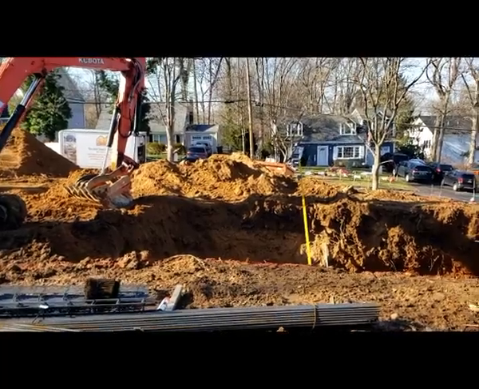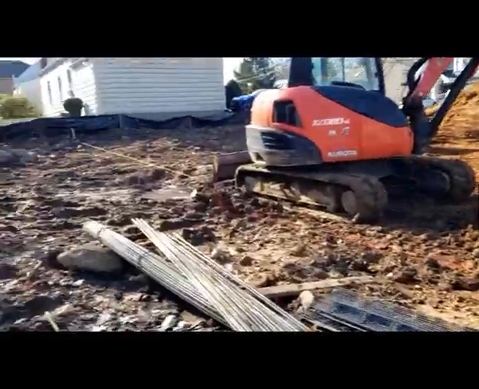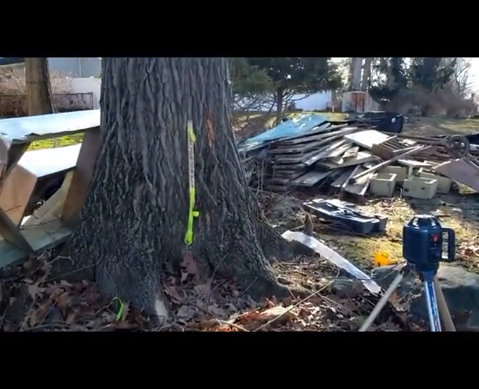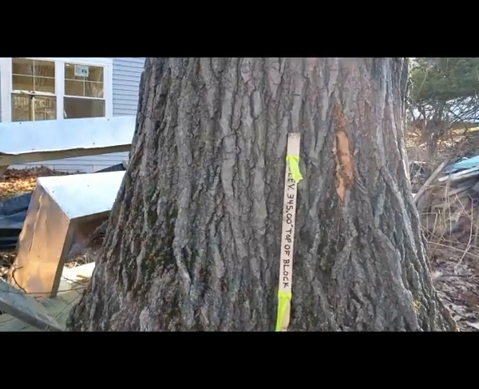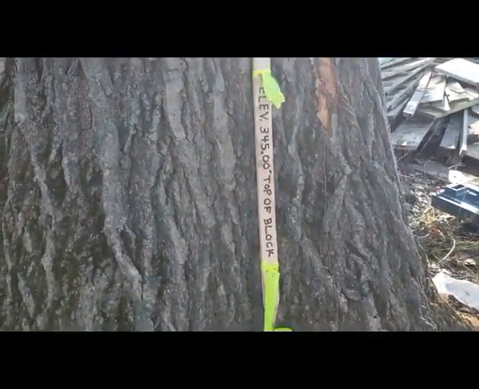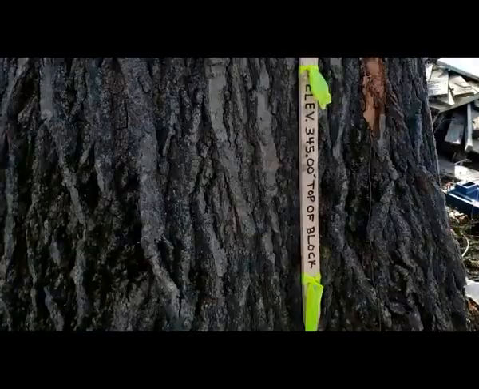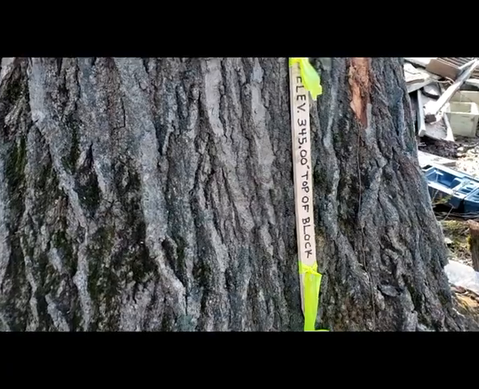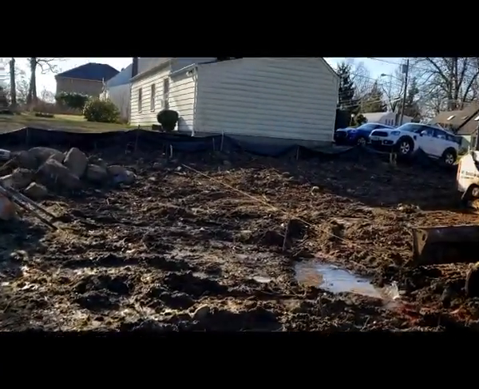All right guys, so here we start already digging for the basement. Here you'll find my benchmark. Usually this is done by a licensed surveyor. My elevation is 345 to top of block, actually it could be TOB or TOW. TOW again is top of the wall. I have all my corners marked.